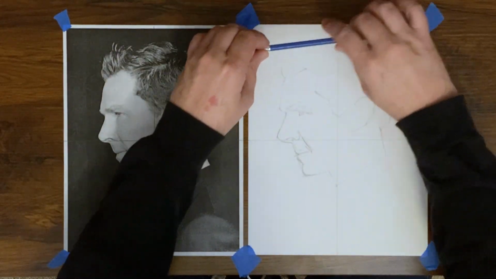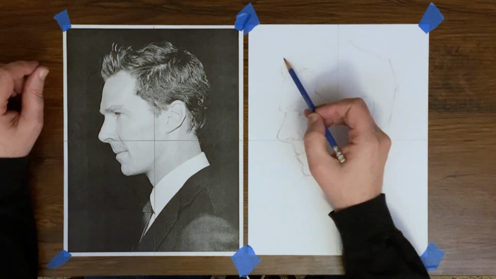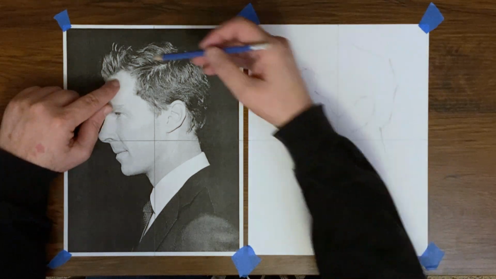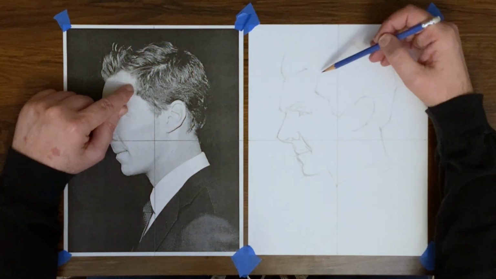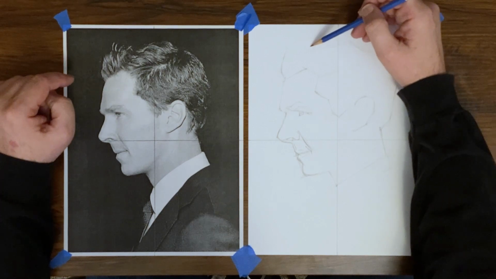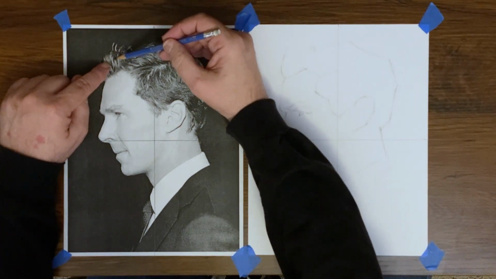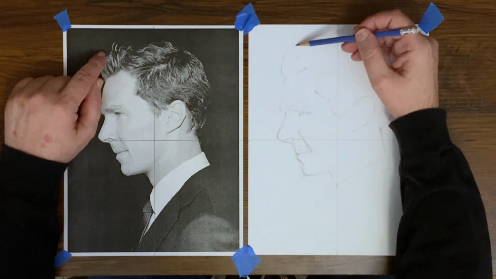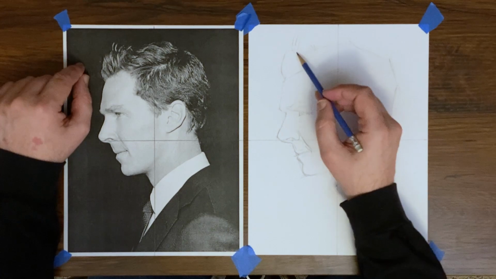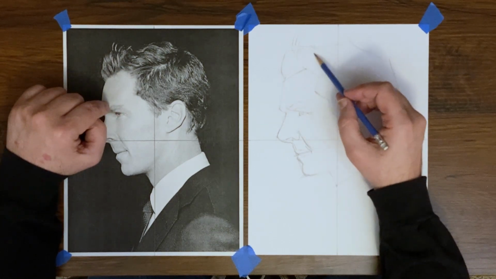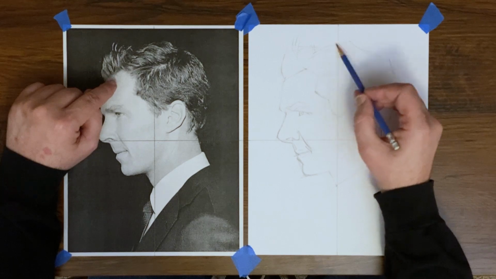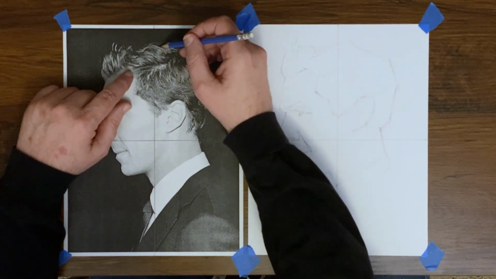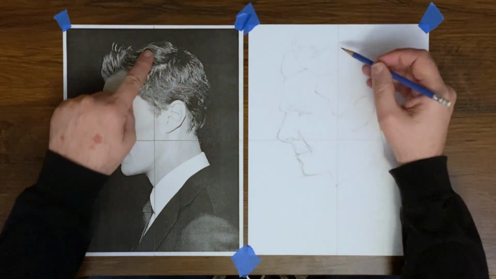So let's try to capture that same angle. We can take this above, right about in this area is where it starts to come down. I can see kind of a V here, and a couple parts of the hair are coming up. And there's a ridge at about the halfway point.